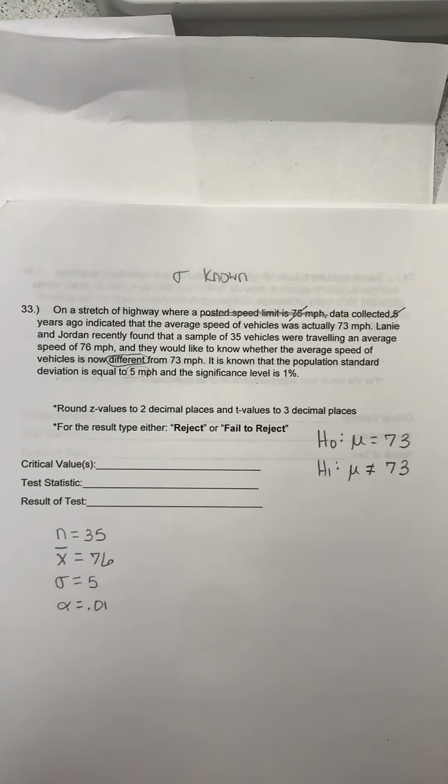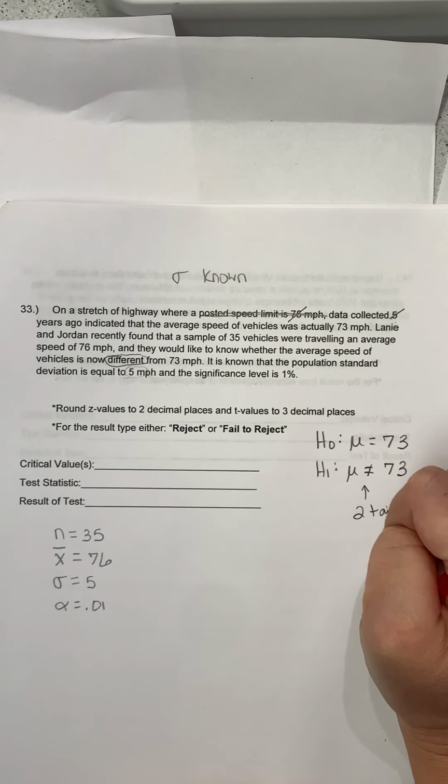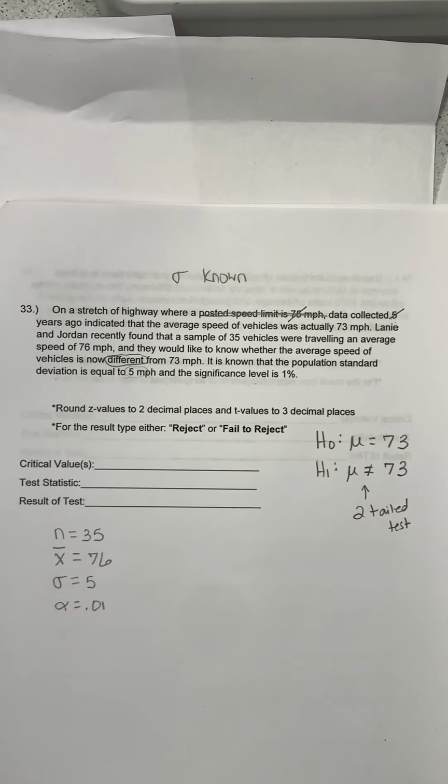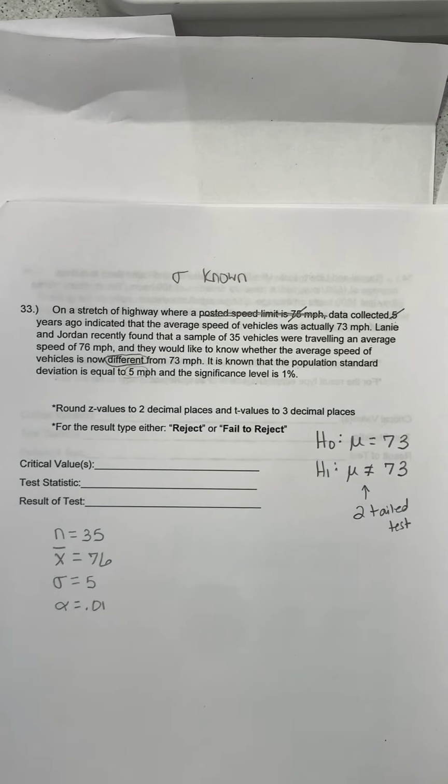Notice that for both sigma known problems, we have had a two-tailed test. Keep that in mind. That's going to be your situation on your test. Your actual hypothesis testing, sigma known is going to be two-tailed.